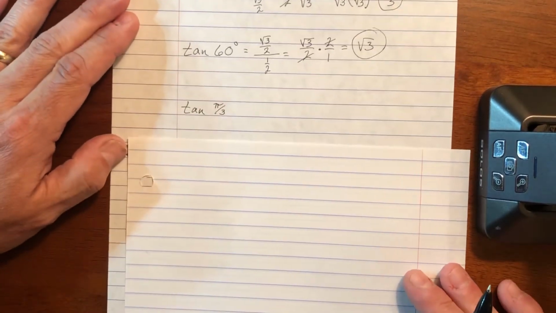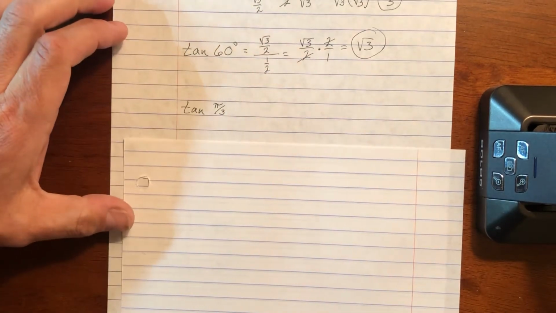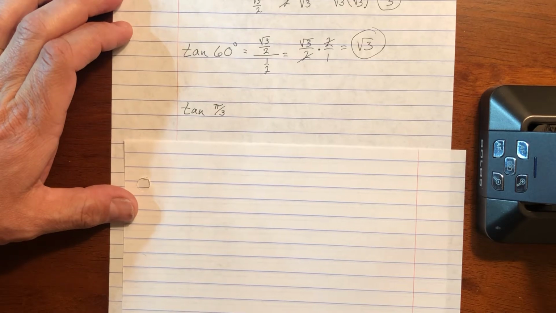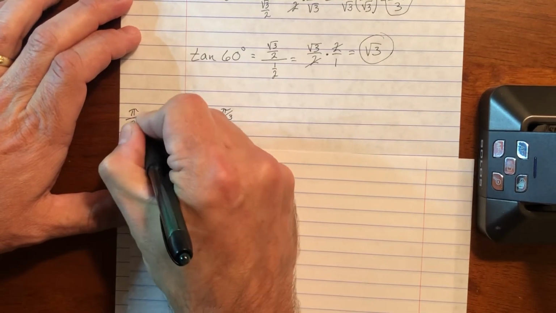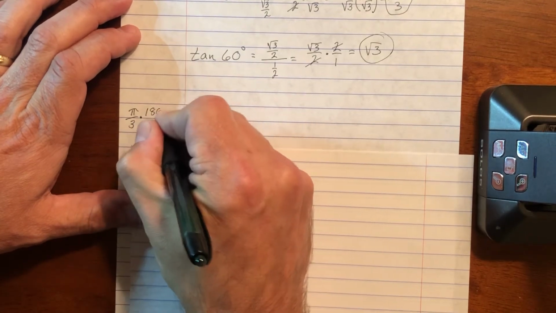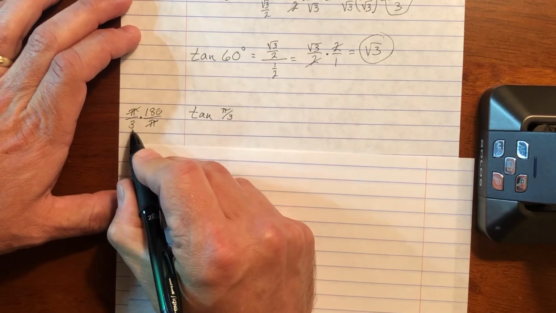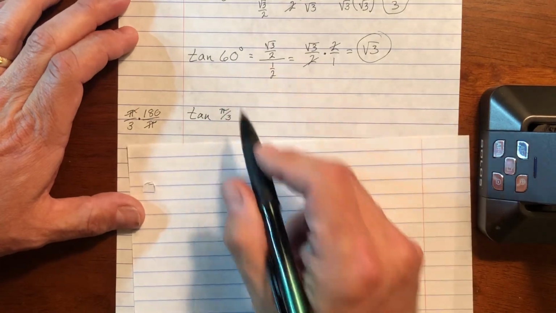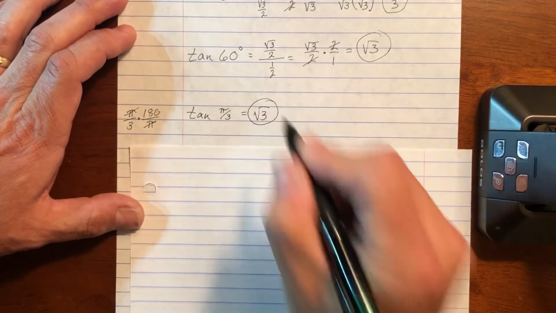Let's try this one. The tangent of pi over 3. Well, that's radians. How are we supposed to figure that out? Well, a couple of lessons ago, we learned how to convert radians into degrees and vice versa. So let's do that over here. Pi over 3 times, let's see, we put the 180 on top, the pi on the bottom so that they cancel out. 180 divided by 3 is 60. Well, we just did that one. That's the same as this. So that means we don't have to do any more work. We already know the answer. It's the same thing. It's the square root of 3.